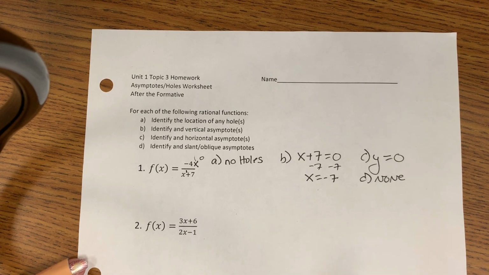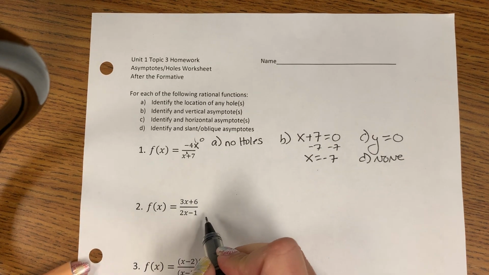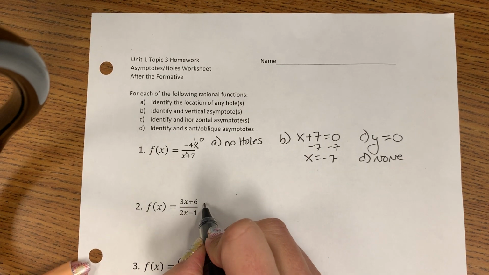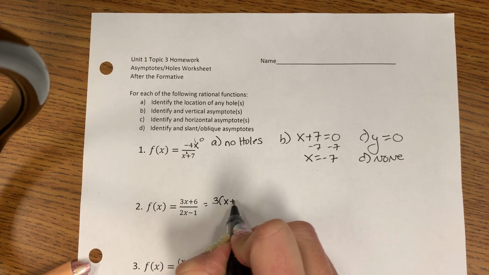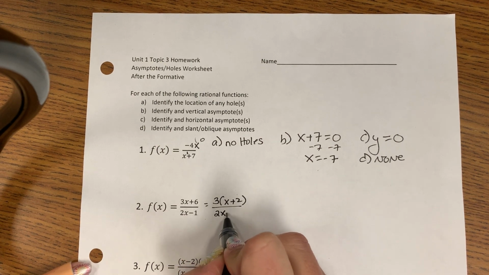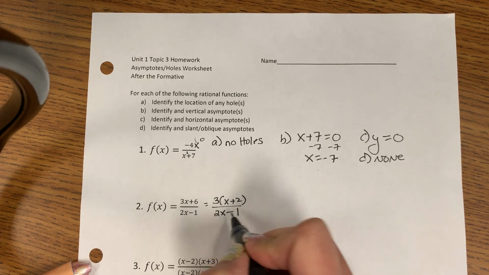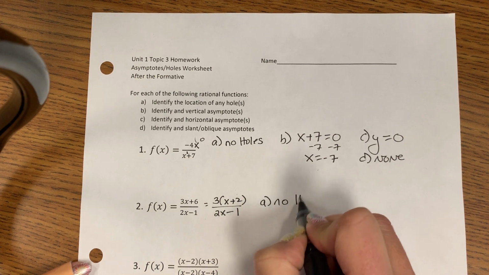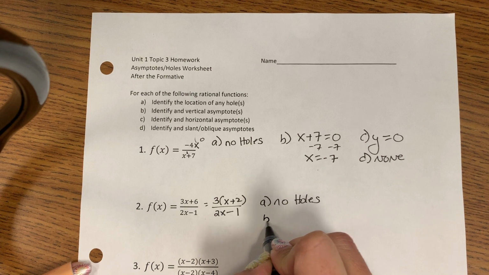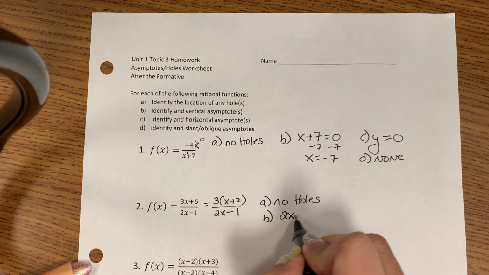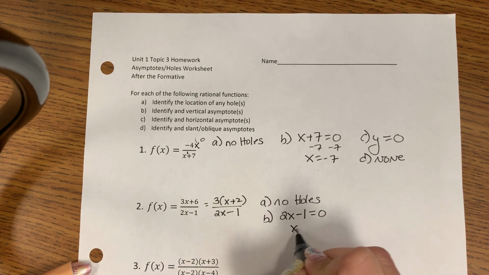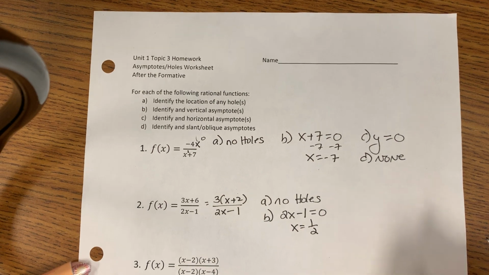For number 2, I see that the numerator can factor if I divide out a 3, but that gets me nowhere with the denominator. I can't divide any of those factors. So there's no holes. The vertical asymptote is when the denominator equals 0, and that's at x equals 1/2.